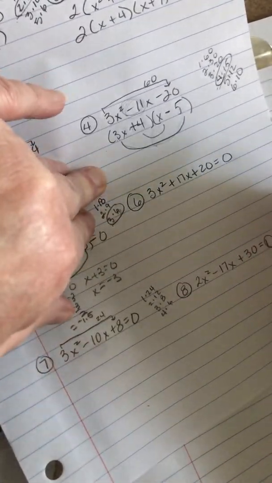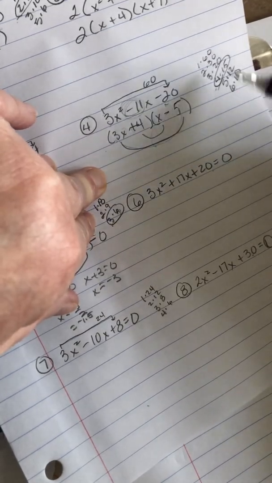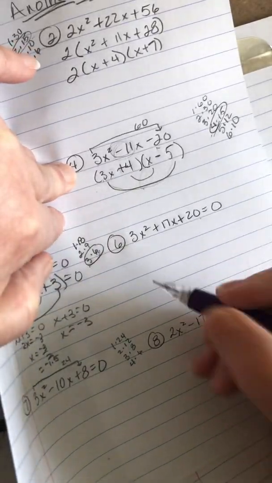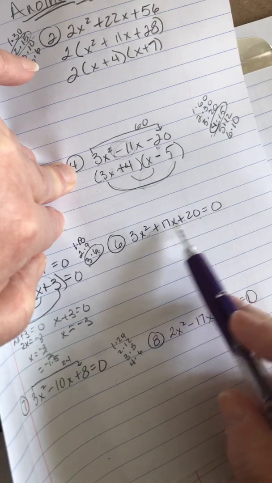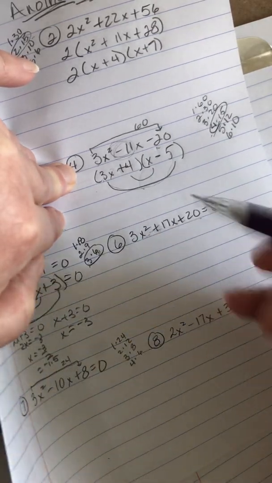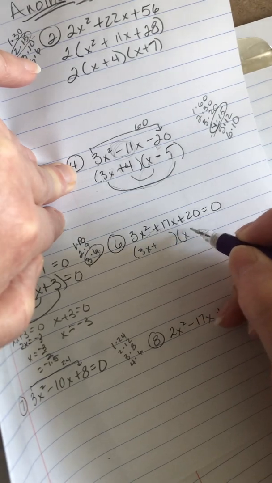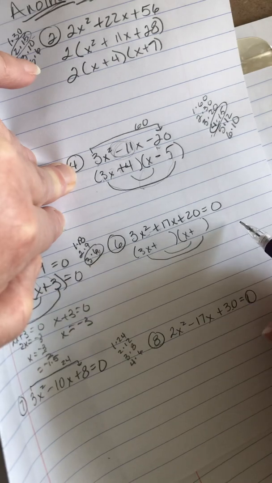Number 6. Now notice this gives you a 60, this gives you a 60, this gives you a 60. So they all use the same factor table, okay? But I'm looking for signs are the same, and it's going to be plus plus. So I already know 3x plus, x plus, and I'm just checking those outsides and insides.